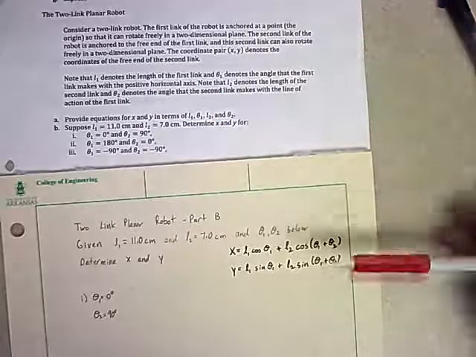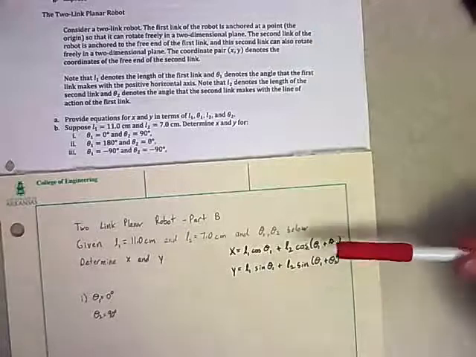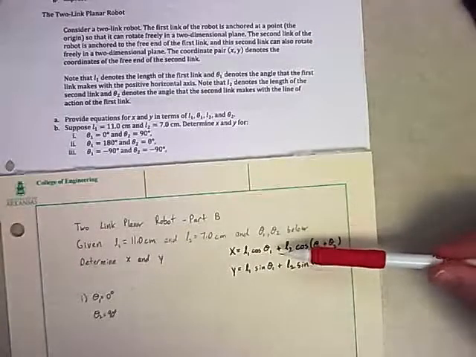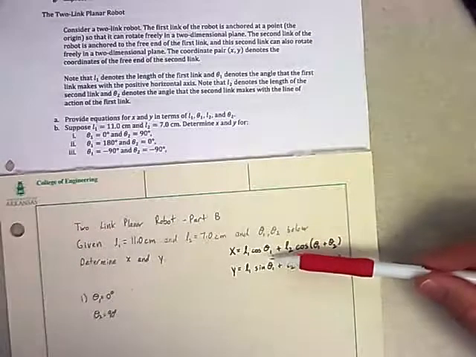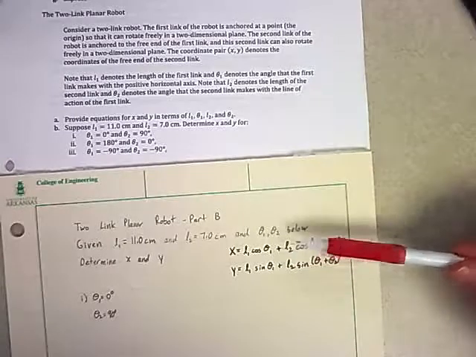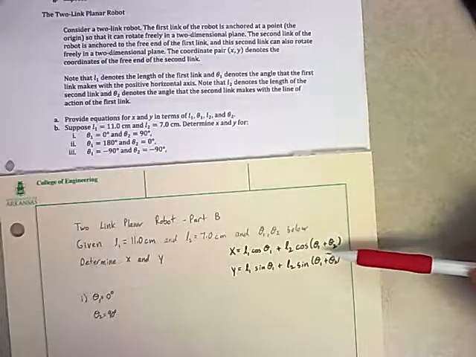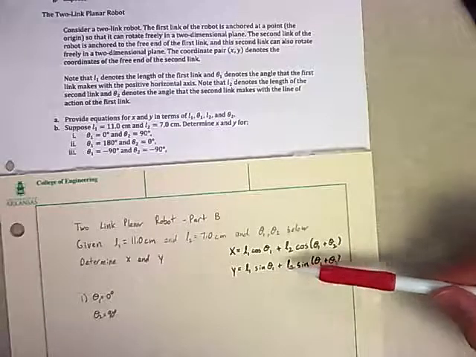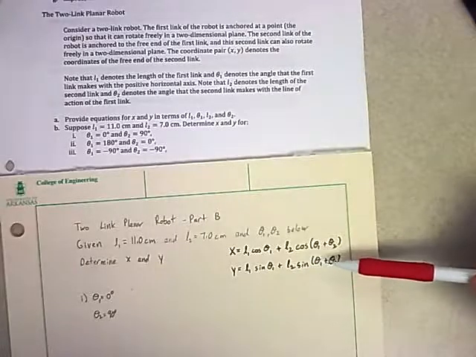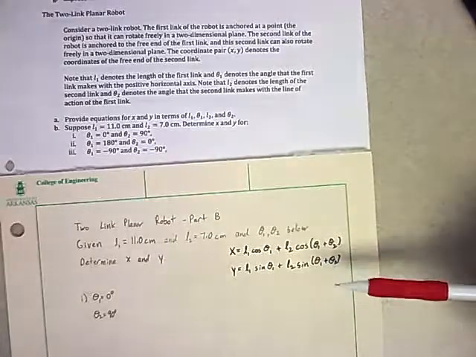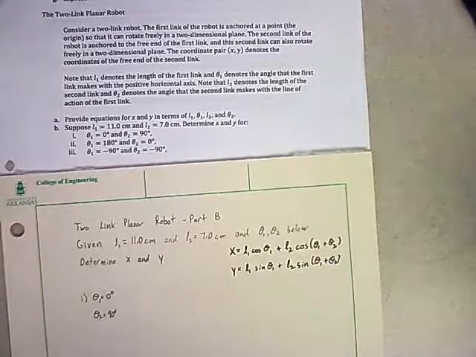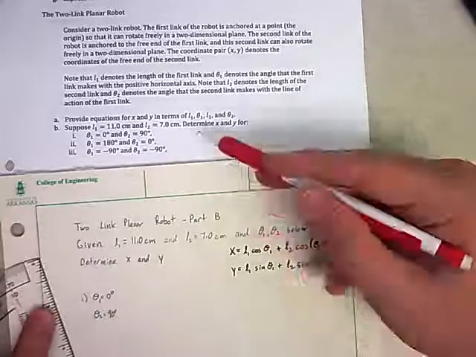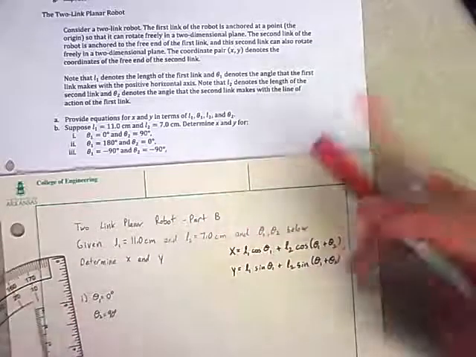And what we just figured out in part A was that x can be found using this equation: L1 times the cosine of theta 1 plus L2 times the cosine of theta 1 plus theta 2. And y equals L1 times sine theta 1 plus L2 times sine of theta 1 plus theta 2. So given those, we can get these different ones. And we've got a list of questions here.